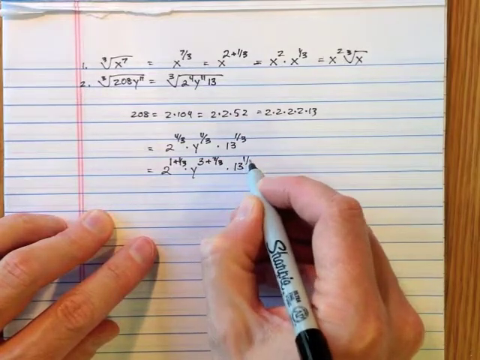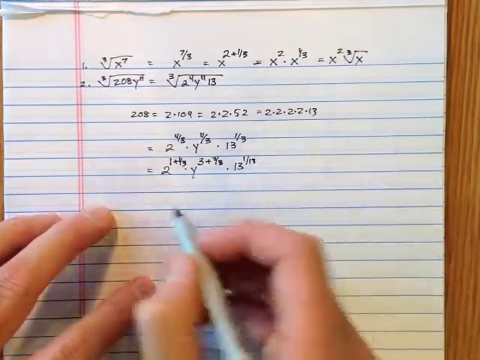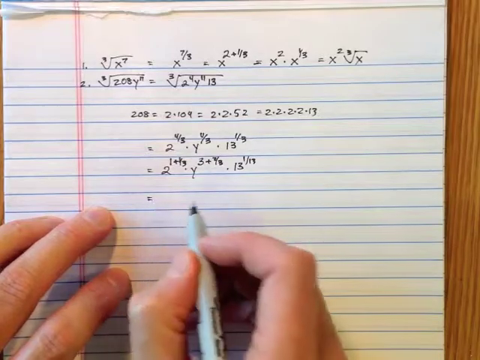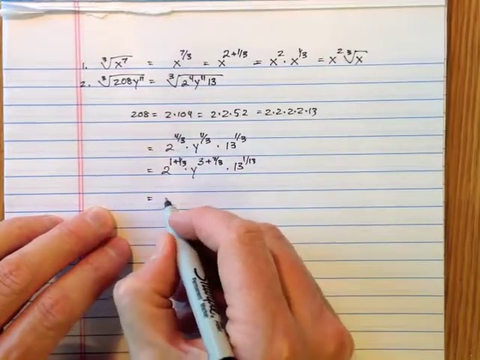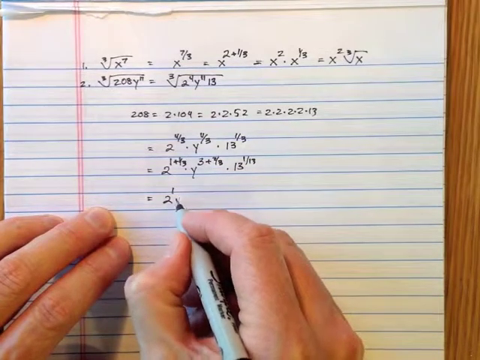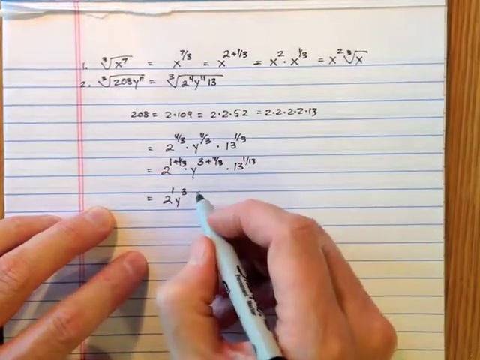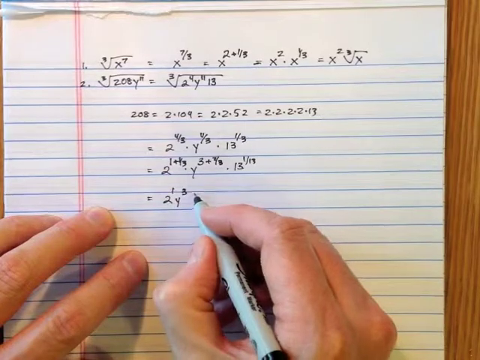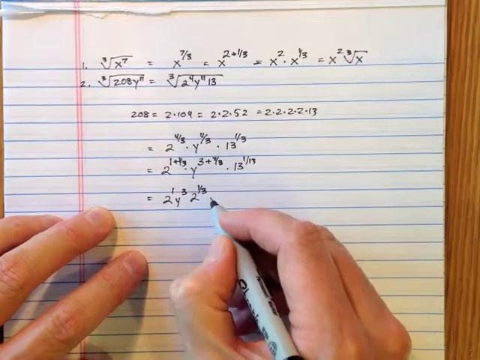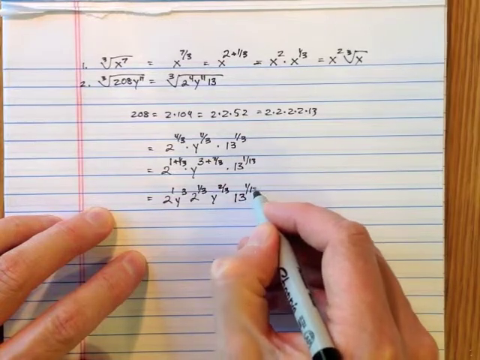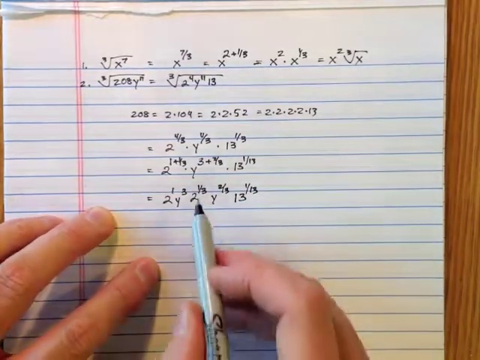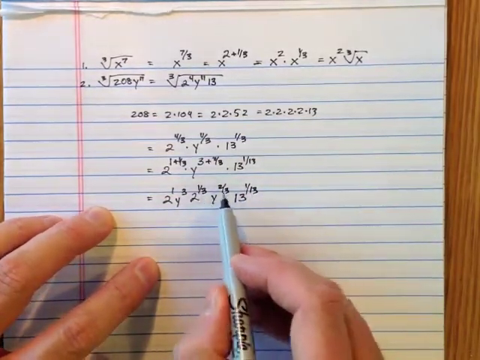And this is just good old 13 to the 1/3. So pull aside the things raised to whole number exponents. That's 2 to the 1 times y cubed. And rewrite the other guys, y to the 2/3, 13 to the 1/3, like that. Now all these exponents are proper fractions.